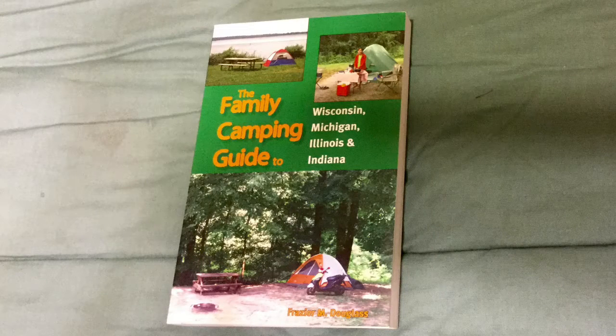Finally, let me explain where to find GPS coordinates for any particular campground that you may want to visit. You can find GPS coordinates for campgrounds printed in most recent campground guidebooks. For example, my Family Camping Guide to Wisconsin, Michigan, Illinois, and Indiana provides DD decimal degree coordinates for over 750 public campgrounds located in the 4 Lake Michigan states. Families planning trips to one of these 4 states may want to obtain a copy of this book.